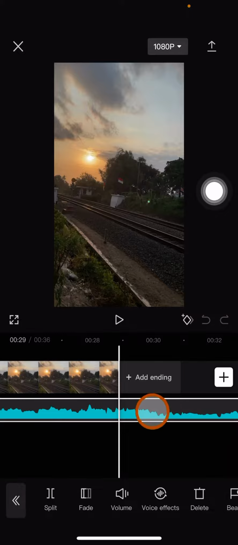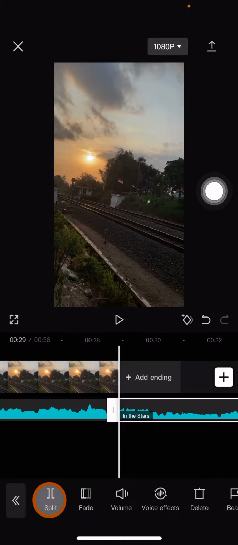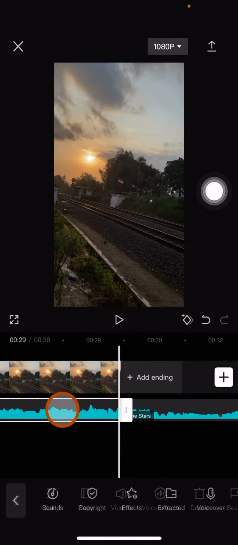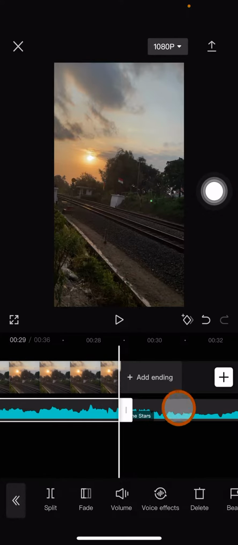Okay, if you already clicked on the audio, you will see several options on the bottom of the screen. There are split, fade, volume, and etc. But you need to click on split, so you can split the audio into two parts here. You click on split, and it separates into two parts. This is the first part, and this is the second part.